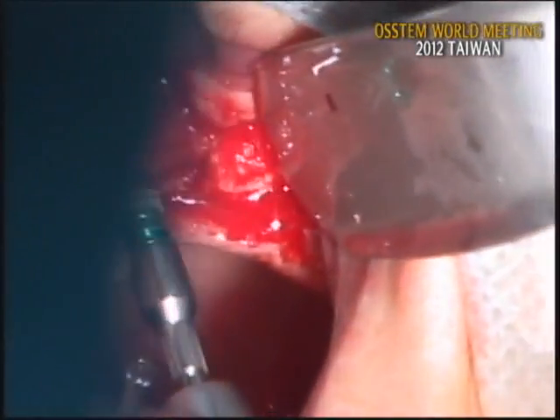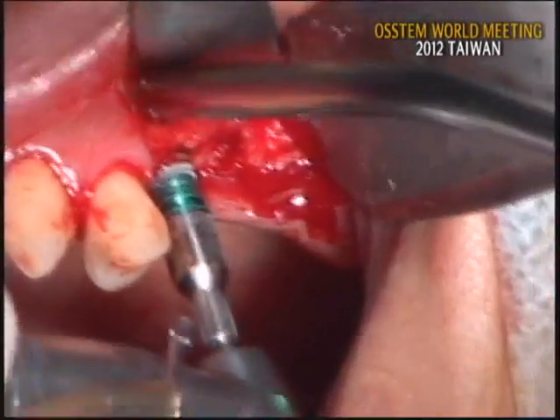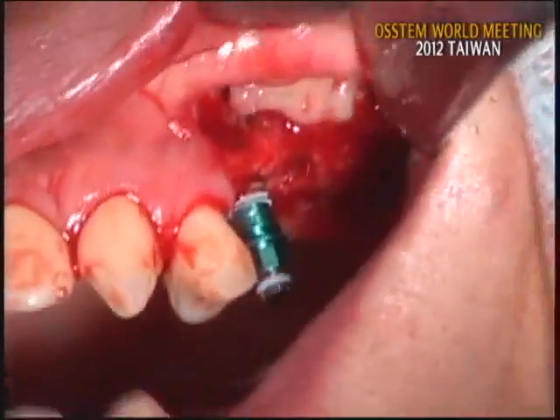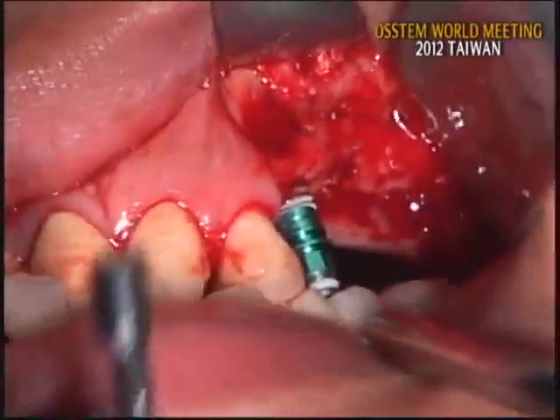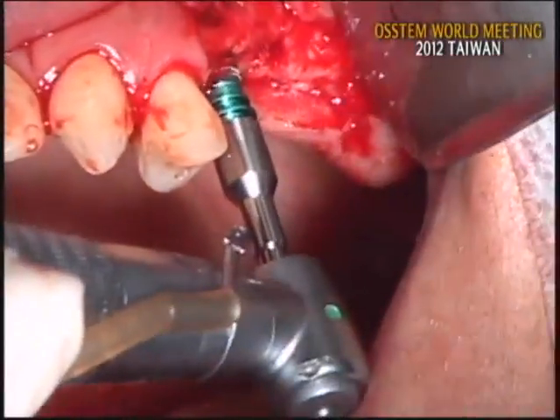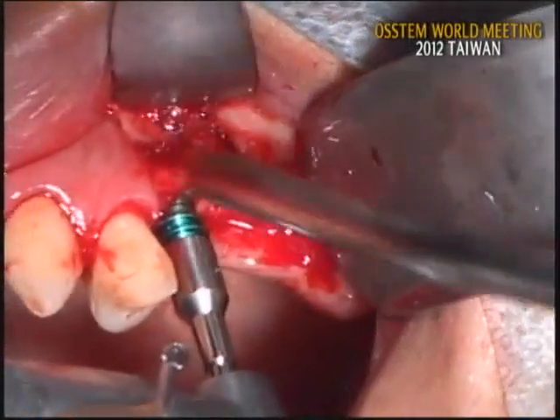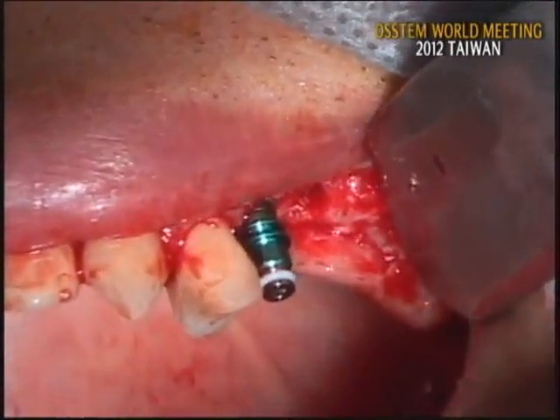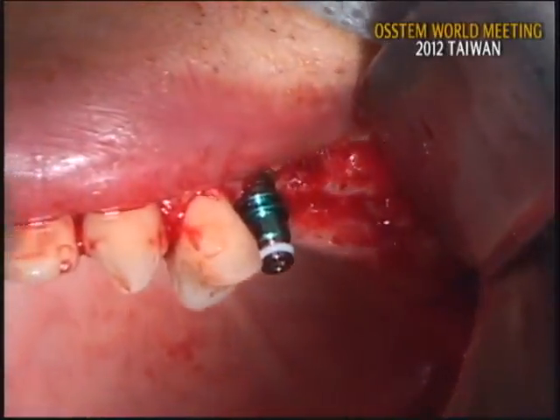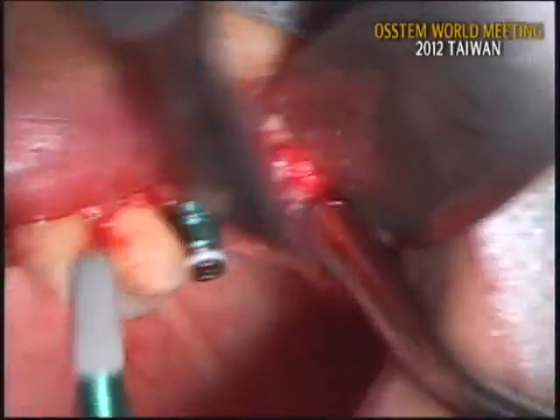Okay. Torque is not bad. Close. Okay, good. Open, please. I think torque is very nice. One more. Yeah, this is 4.5 by 10 millimeter.